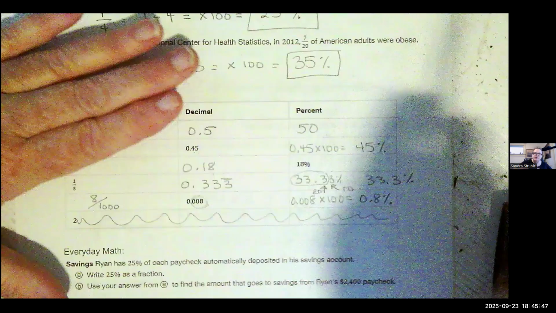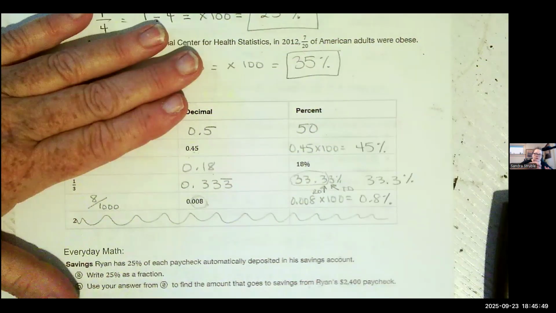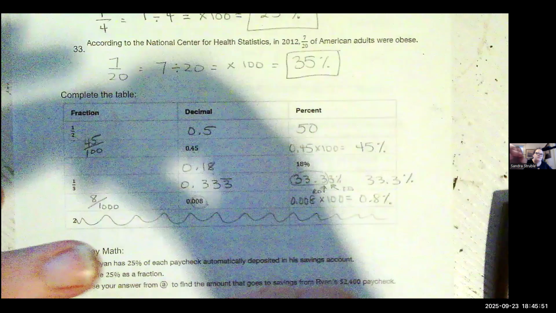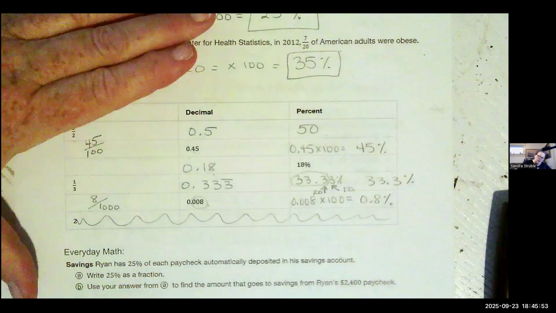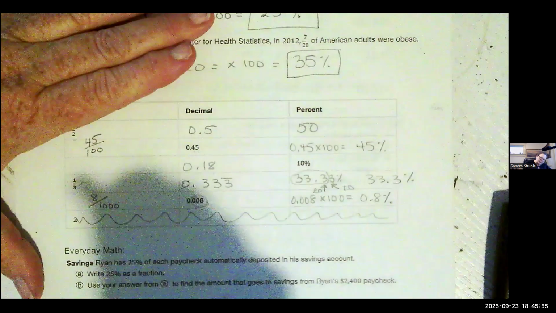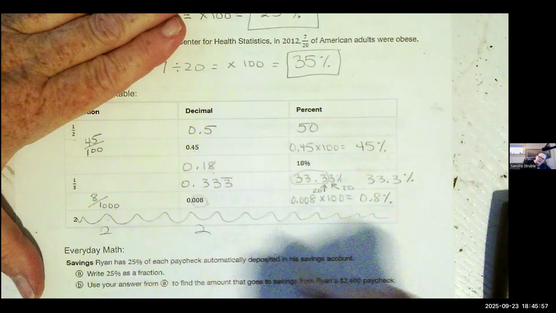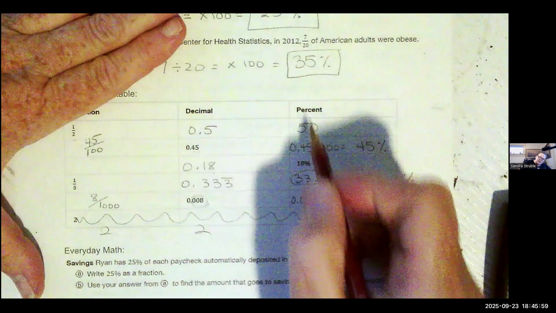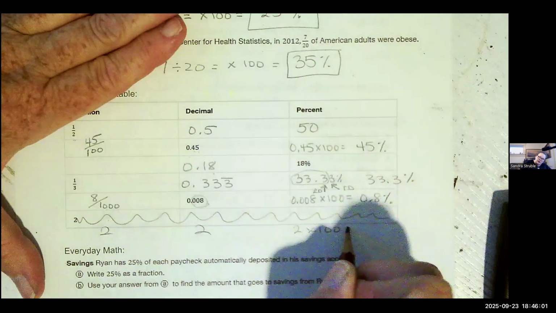Now, down here, I didn't do this in class. And I do not think I have an eraser here. So a decimal for 2 is just 2. And then the percent is 2 times 100, which is 200%.